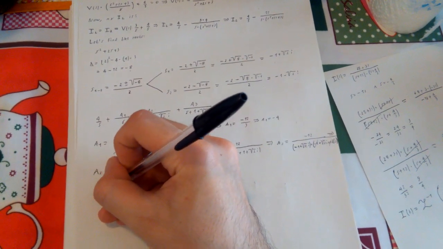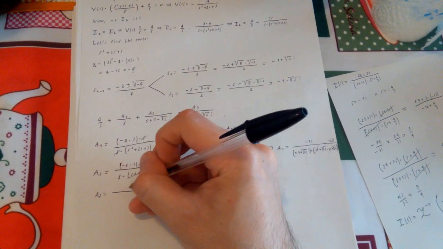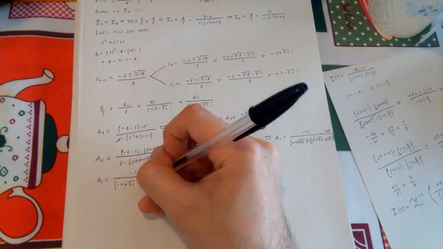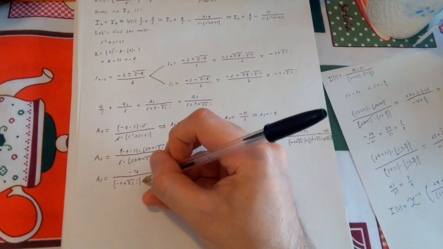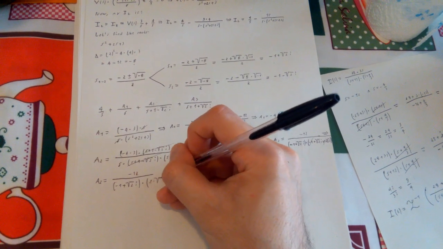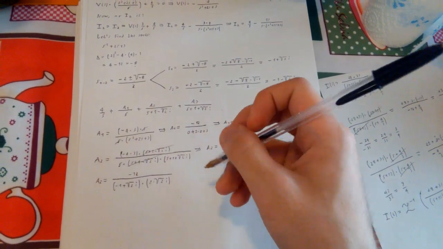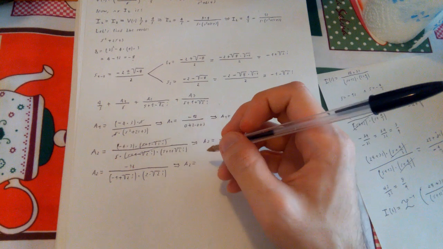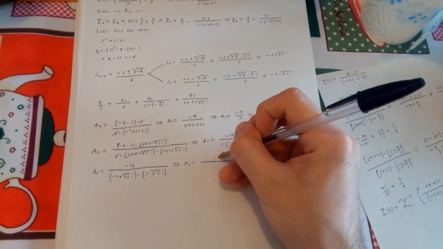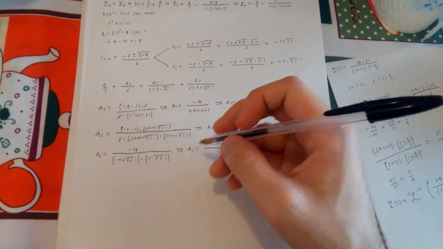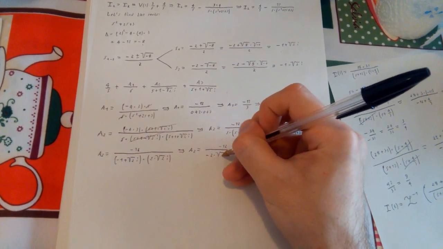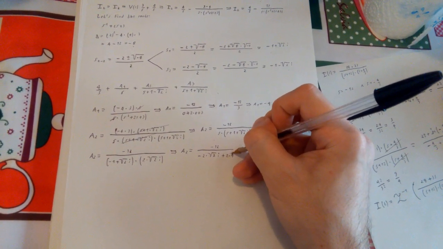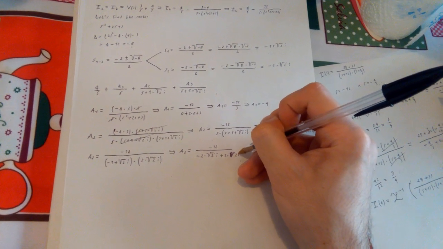a2 equal to -12, and I get -1 plus square root of 2i times 2 times the square root of 2i. So a2 is actually equal to -12 over -2 times square root of 2i plus 2 times the square root, well, no, I don't have the square root anymore, times 2 i squared.